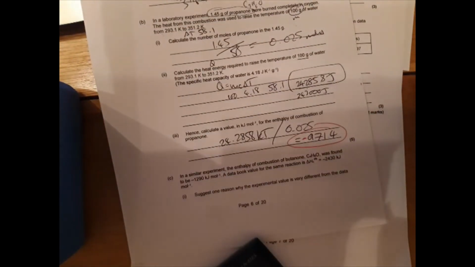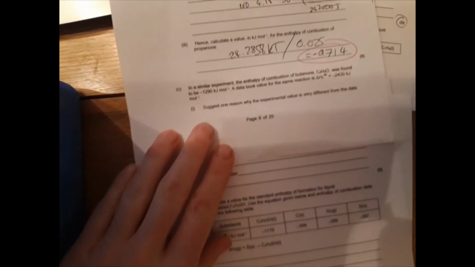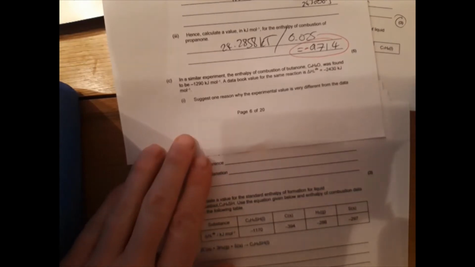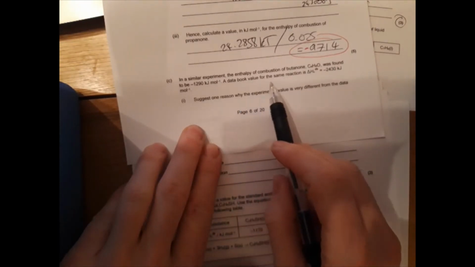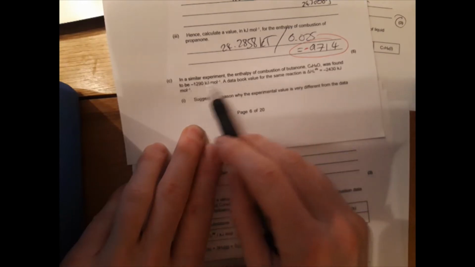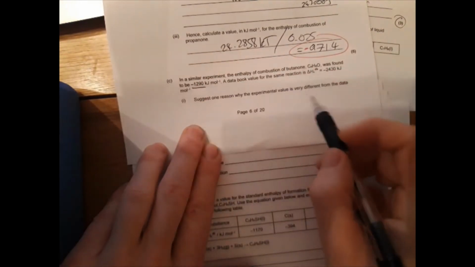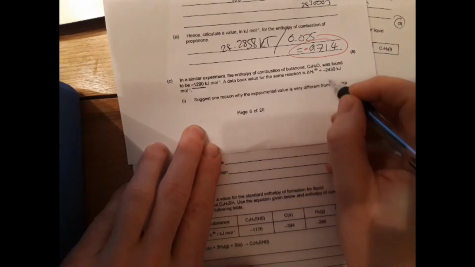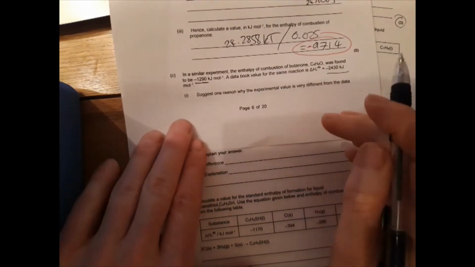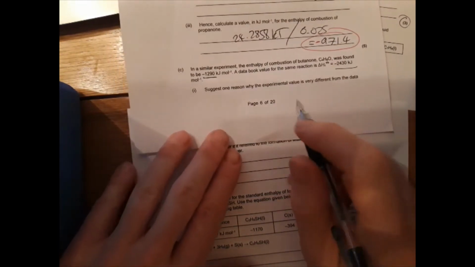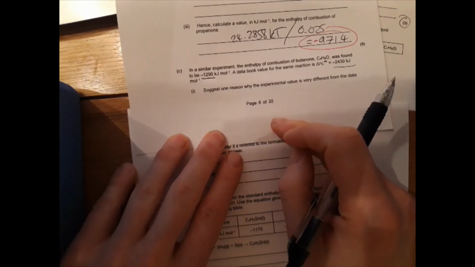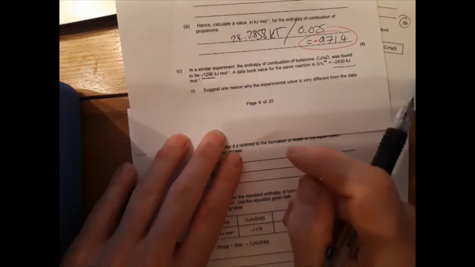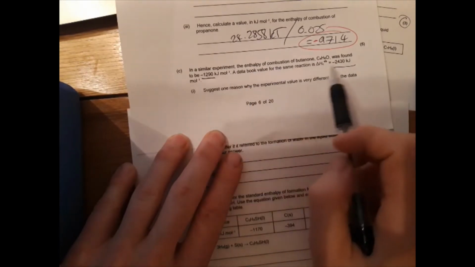Right, in a similar experiment, the enthalpy of combustion of C4H8O was found to be this many kilojoules per mole. A data book value has the same reaction. So they did an experiment and they got this, but the data book said it should have been this. Suggest one reason why the experimental value is very different from the data book value. Because of all of the heat loss. Heat loss, heat loss, heat loss. That is why there is a significant difference.